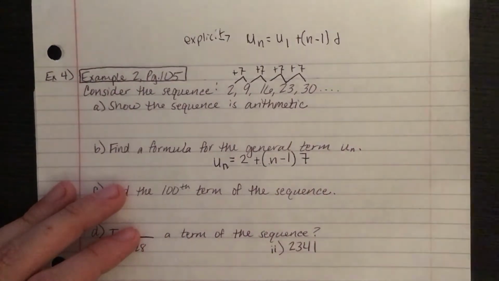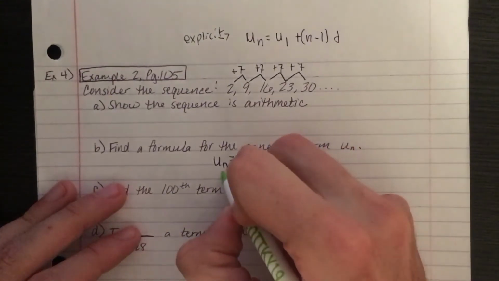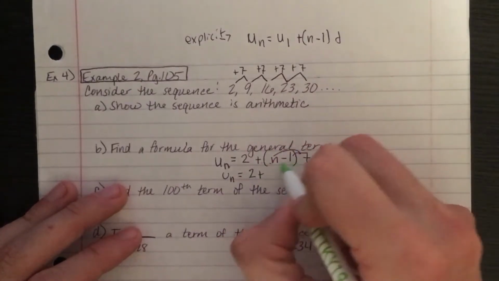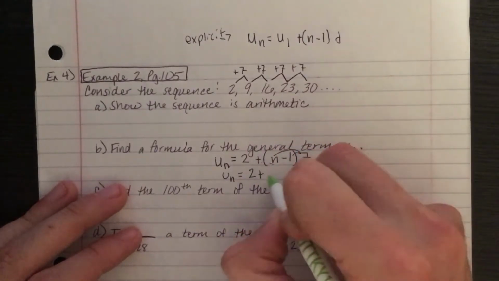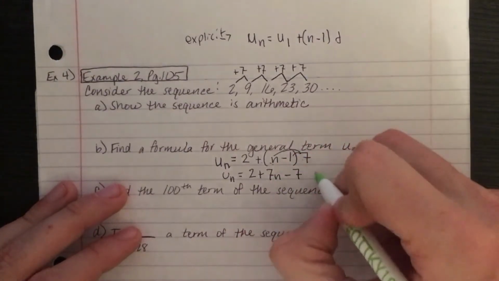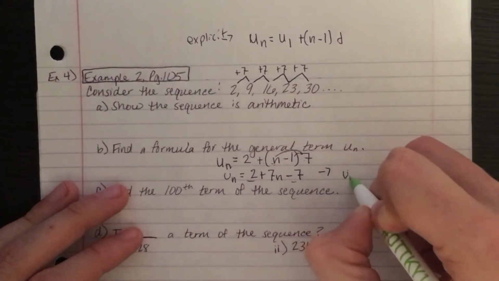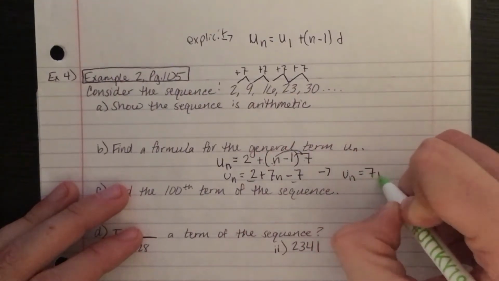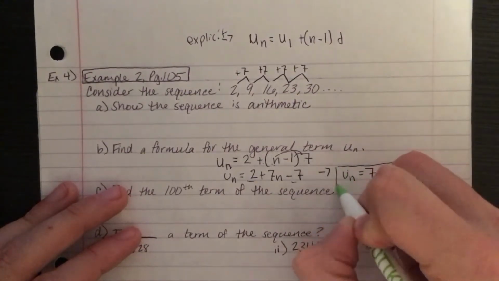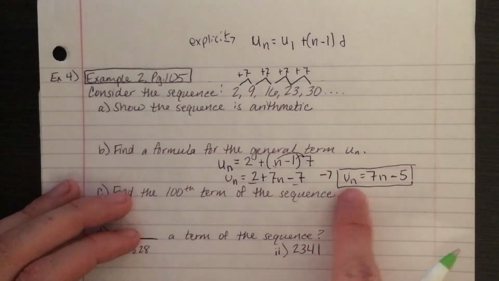What I mean when I say simplify is we're just going to distribute there. So we're going to call this U sub n equals 2 plus, n times 7 is 7n, minus 7. And I'm going to simplify this again, combining like terms: U sub n equals 7n minus 5. And that right there is our formula for the general term. This is our explicit formula right here.